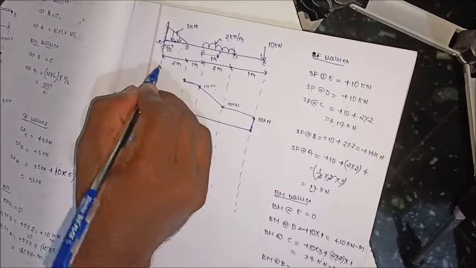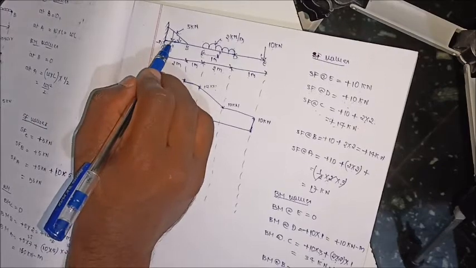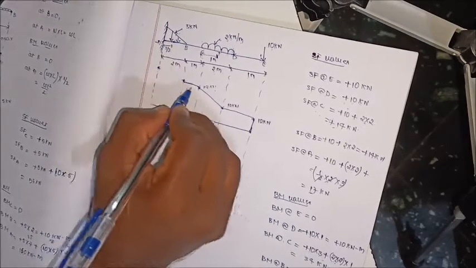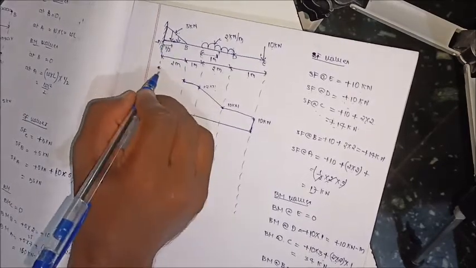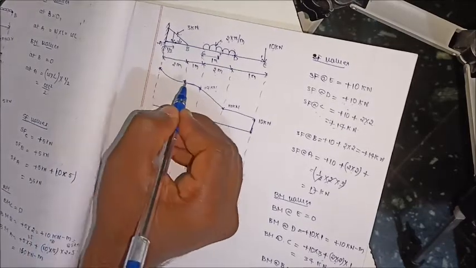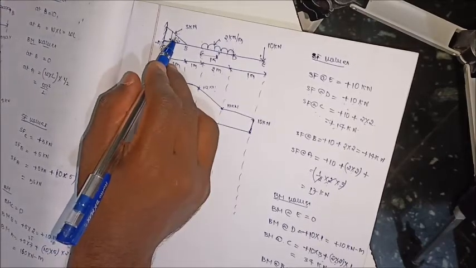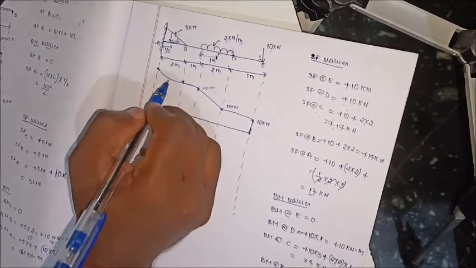From B to A, the load is UVL, so these points are joined by a 2-degree parabola.